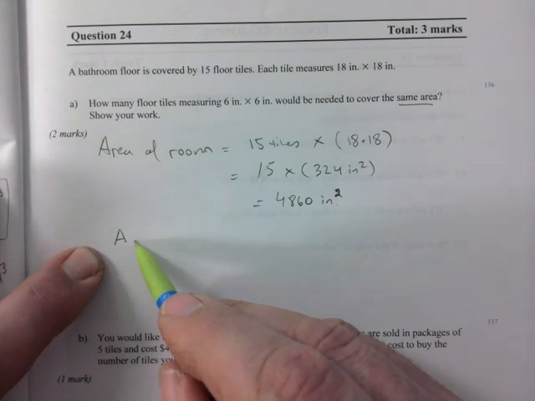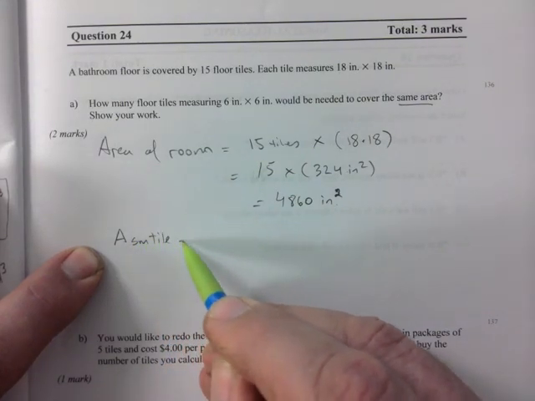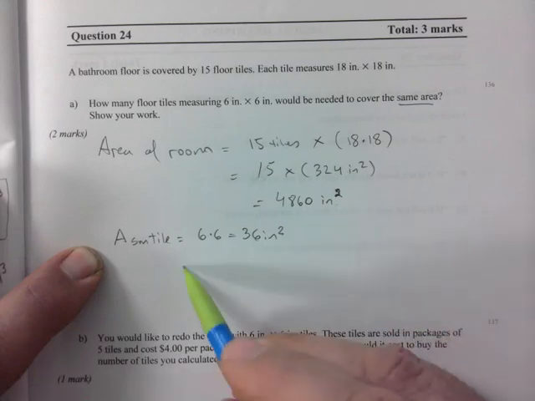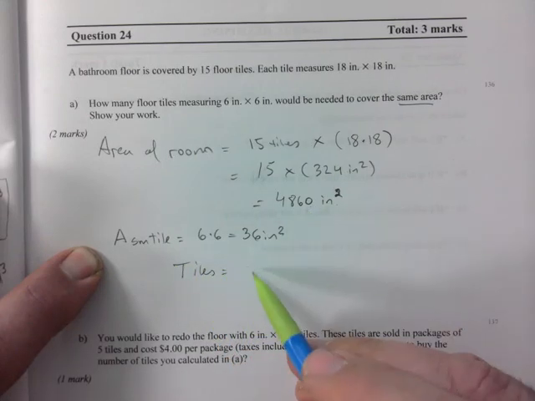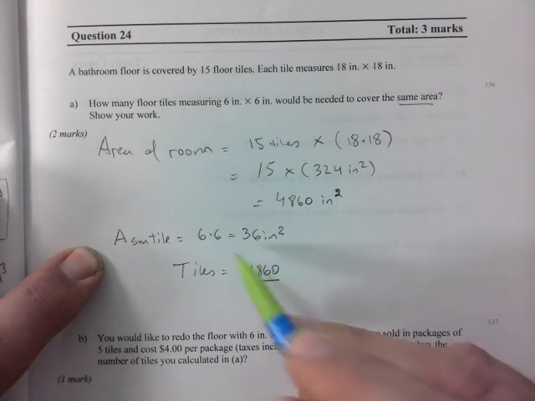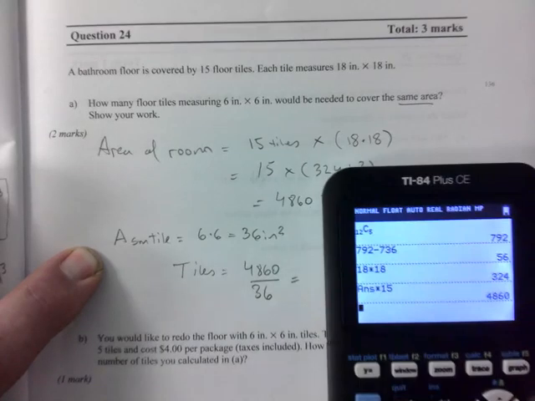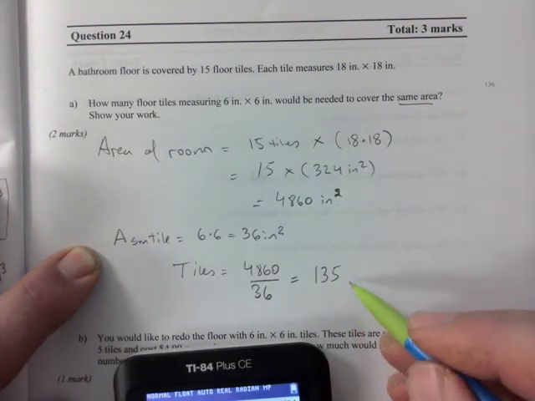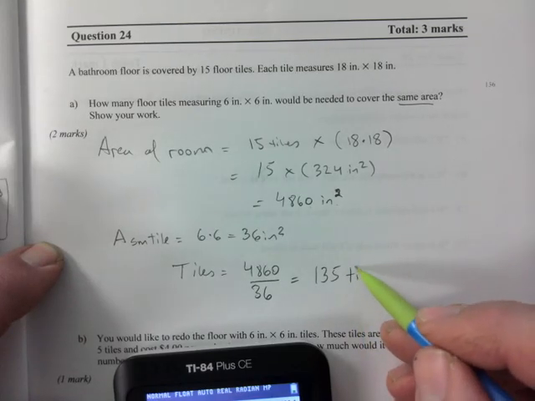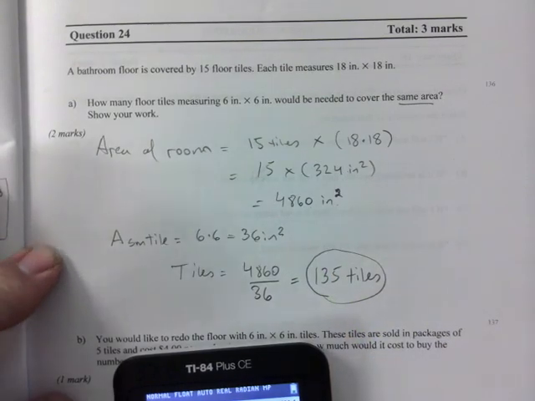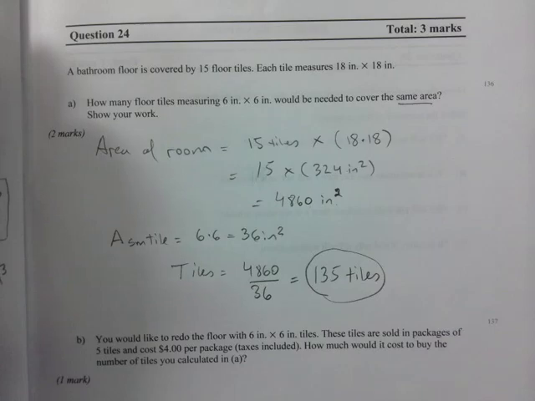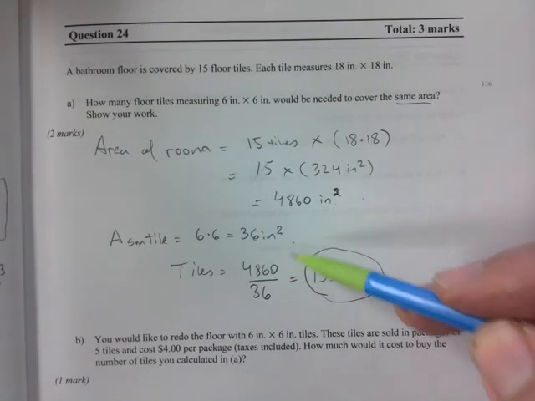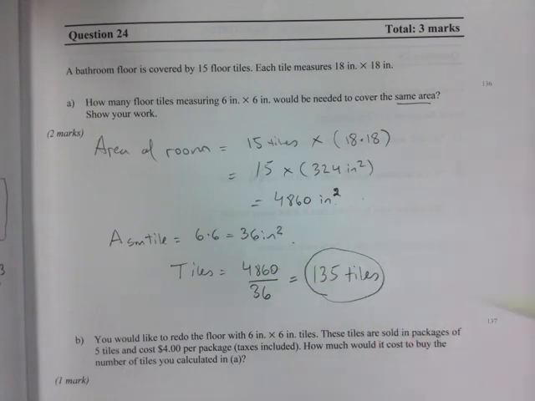So the area of a small tile would be 6 times 6, which is 36 squared inches. So the number of tiles is simply the large area to be covered divided by 36. That's 135. If this had been a decimal, make sure if it's your final answer, you round. So 135 tiles for that one. So area of room, area of small tile, I divide to figure out how many small tiles I need to fill up that space.